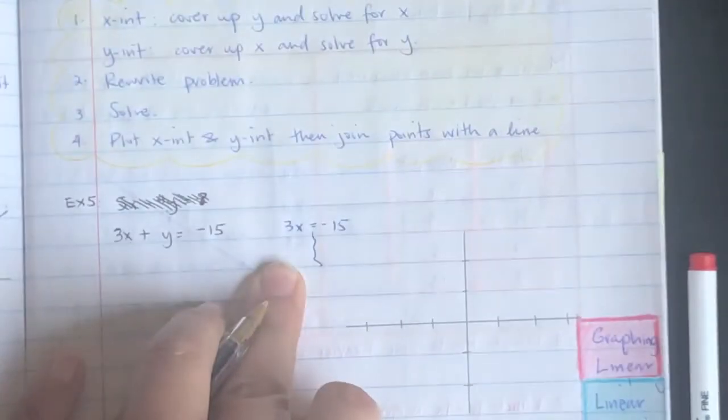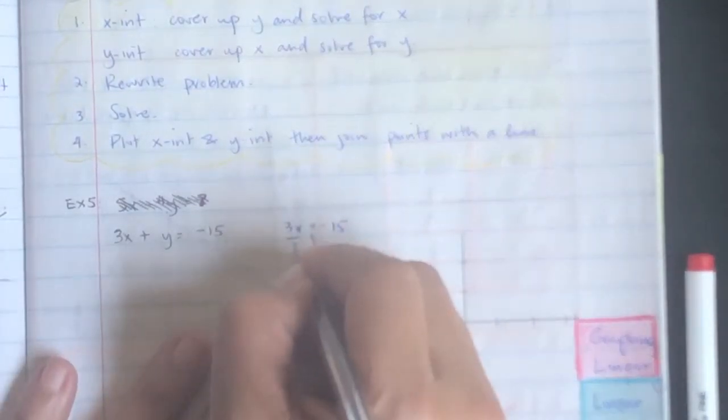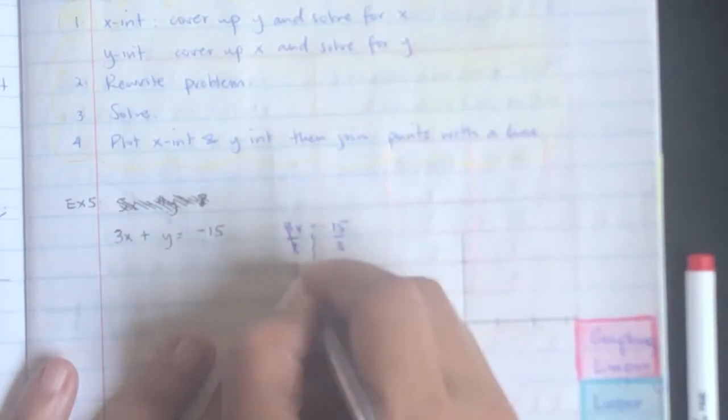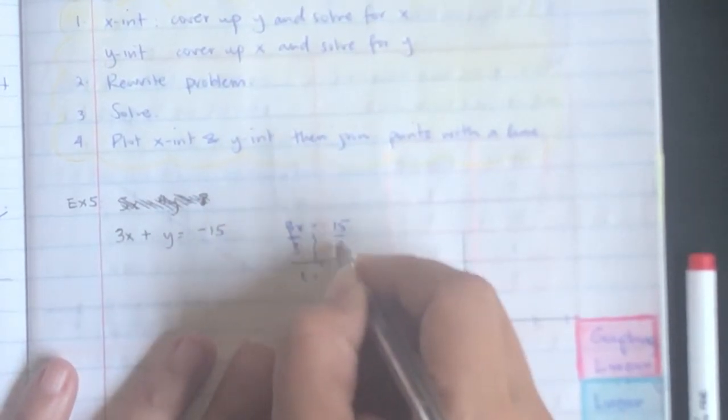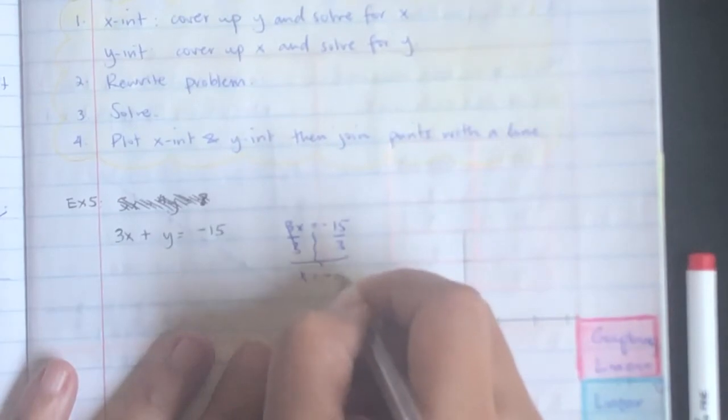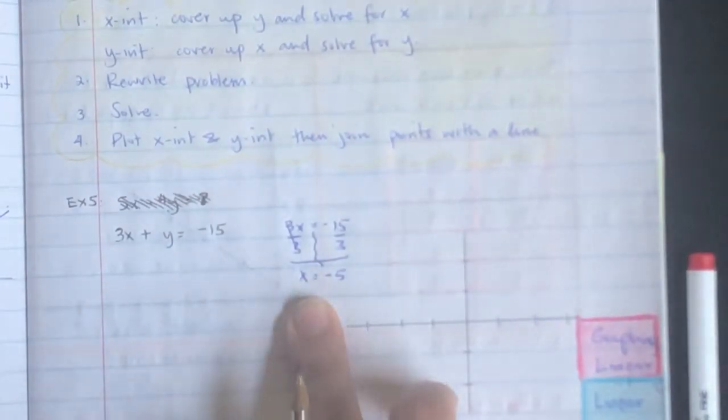All right, it says rewrite the problem, then it says solve it. So here, what would I do? To get the x on its own, I would divide by 3. So I would get x equals, negative divided by positive is negative, 15 divided by 3 is 5. So I'd get x equals negative 5.